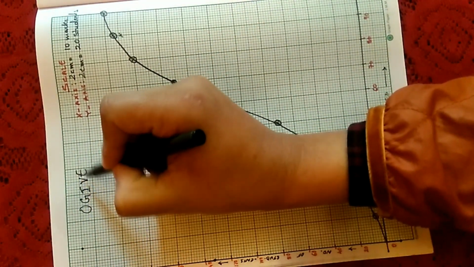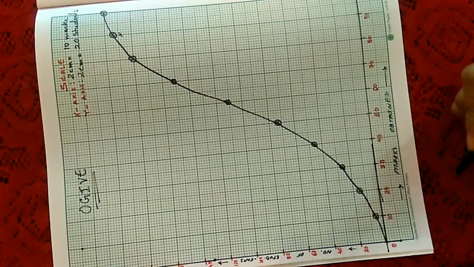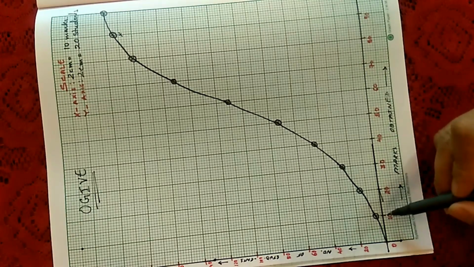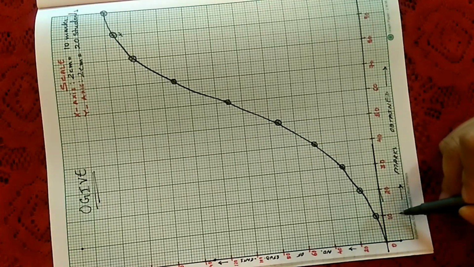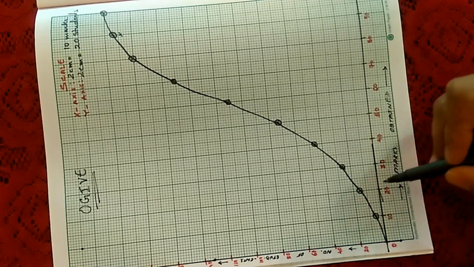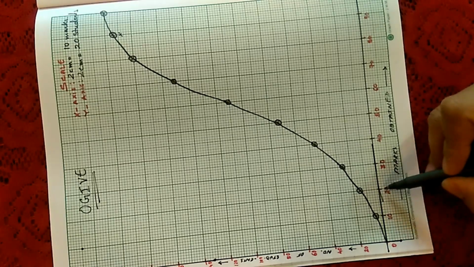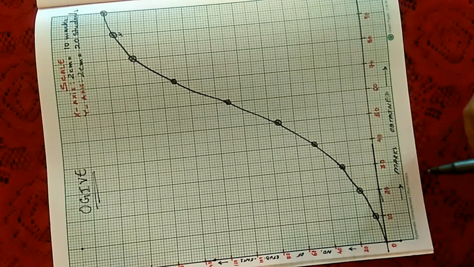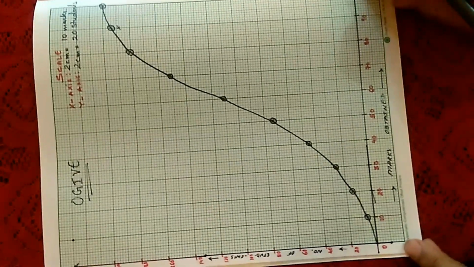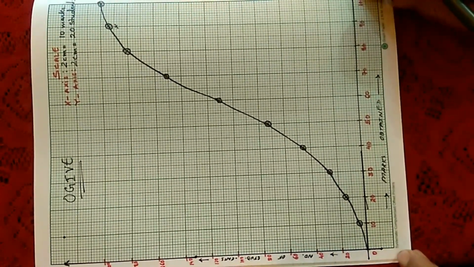And what kind of ogive is this one? This is a lesser than ogive. What does that mean? We have plotted this 5. So this means 5 students have obtained marks less than 10. Here we have plotted 15. What does this mean? That means 15 students have scored less than 20. Okay, this is how we read the ogive. Have a good look at it and practice at home.